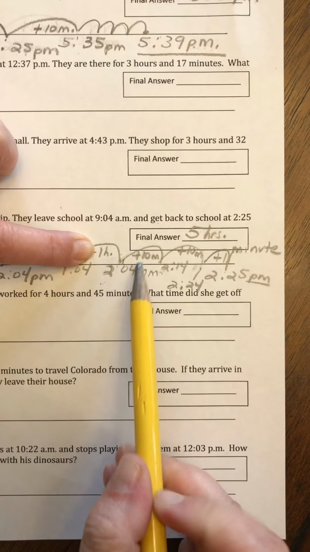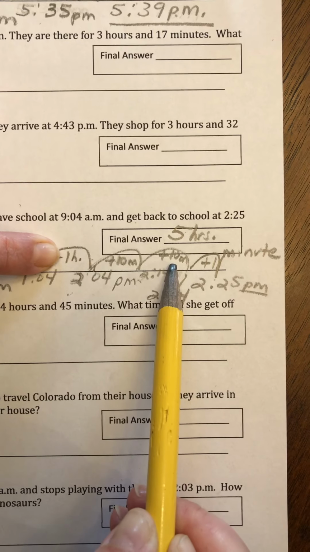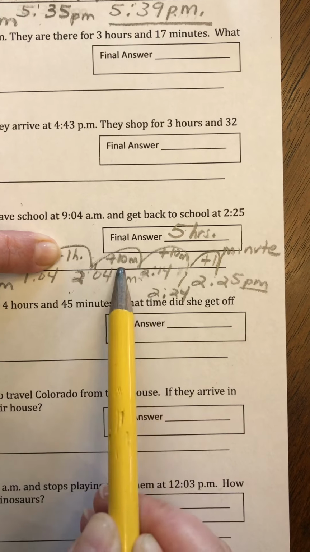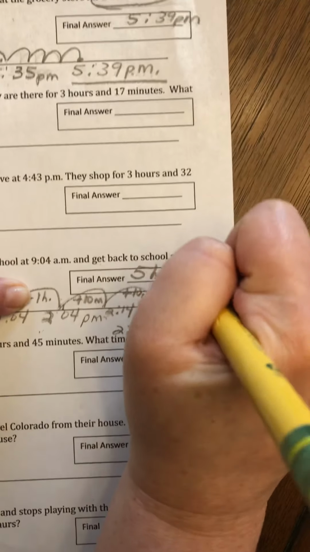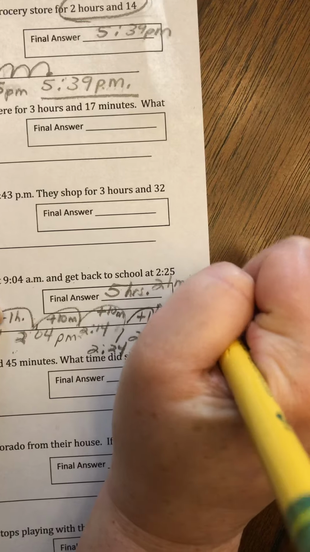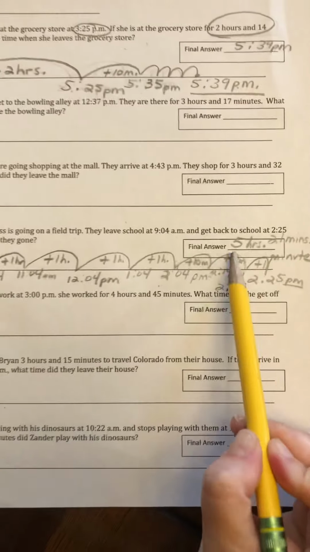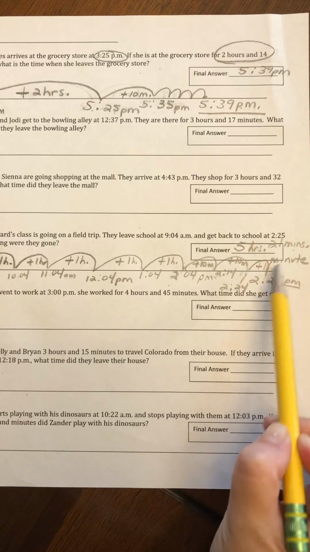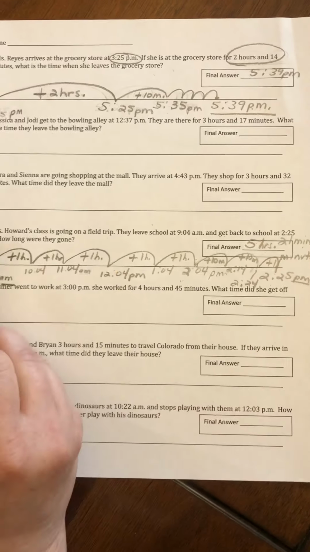And I'm going to be careful counting them to make sure that I get them all in there. So I've got 10 here and 10 here, which is 20. 10 and 10 is 20, plus 1 more is 21. And then I'm going to write 21 minutes. So in my final response, I've got 5 hours and 21 minutes of elapsed time, and that's how long Mrs. Howard's class was gone on their field trip.